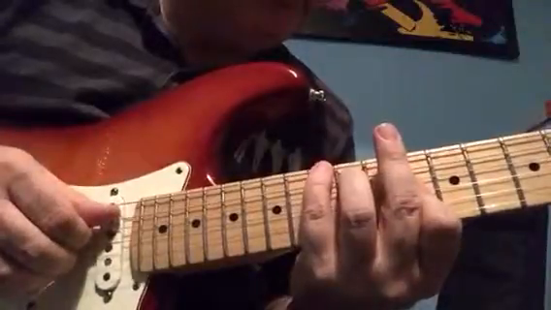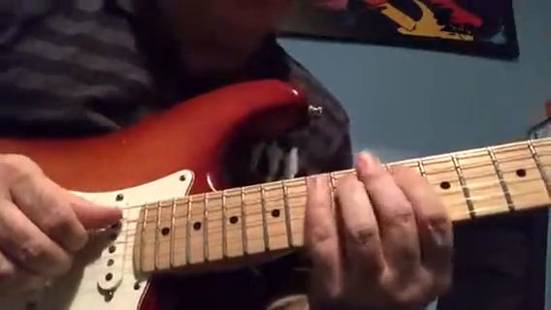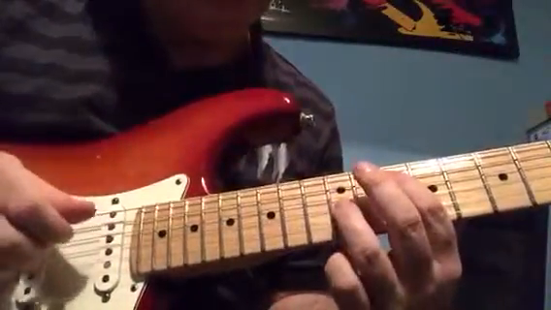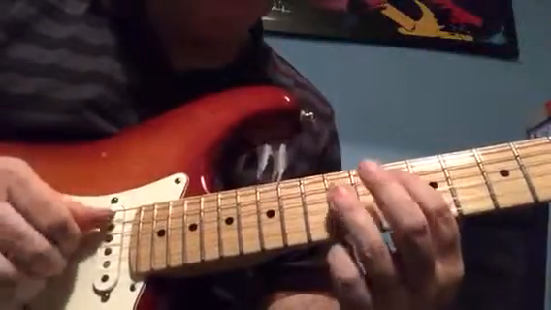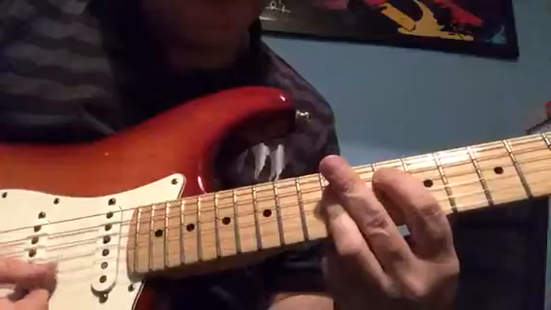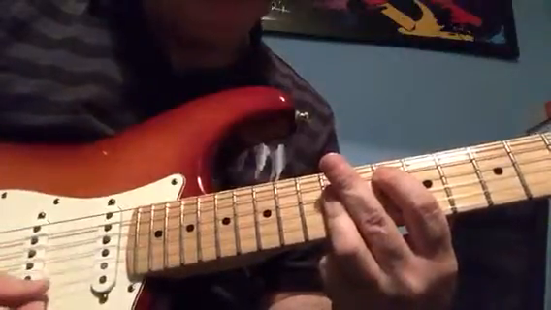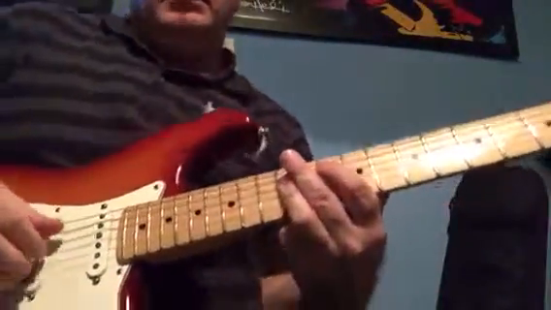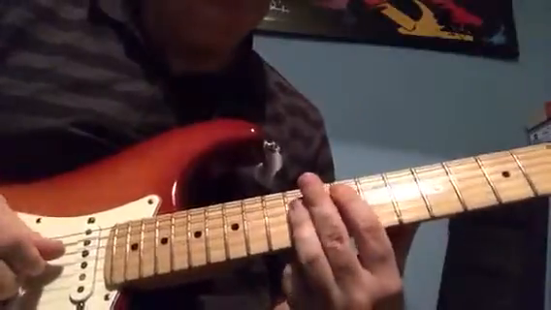And for G, now pattern 2. There's an octave, full chord. Okay, so now we go back down again.